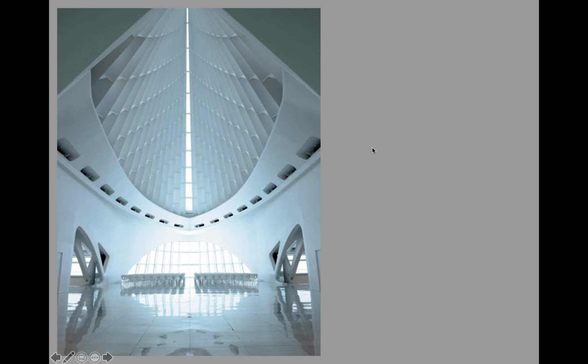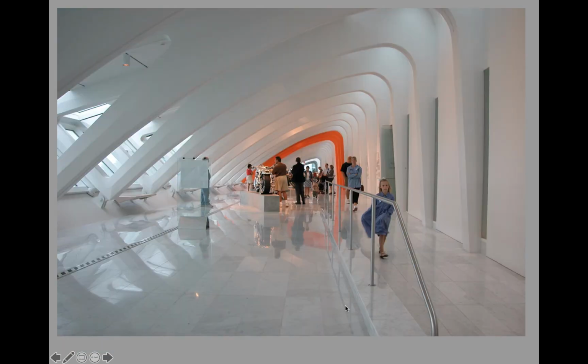So all of this, guys, is pour-in-place concrete, and again, it might remind you of the TWA terminal that we saw before. Here's another view. He uses a parabolic arch here, which distributes weight actually much better than a rounded arch. So this is the walkway, the gallery that goes into the main portion of the museum.